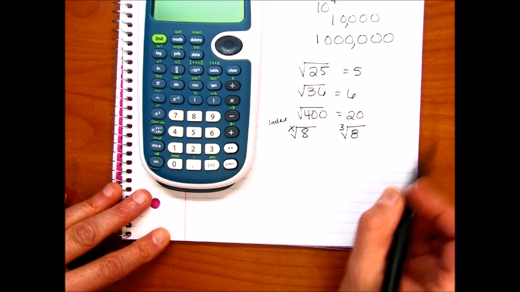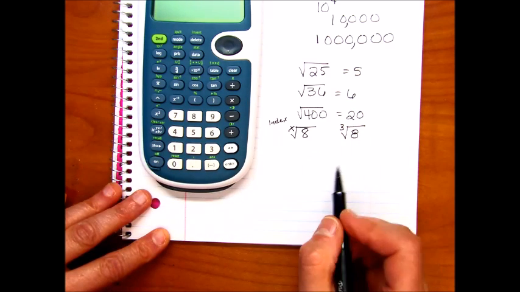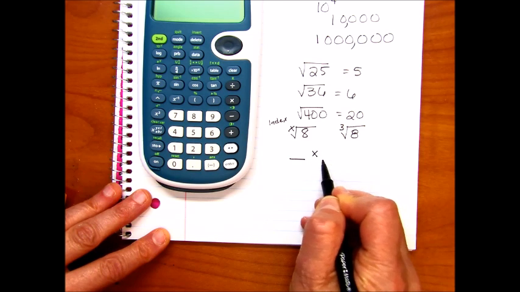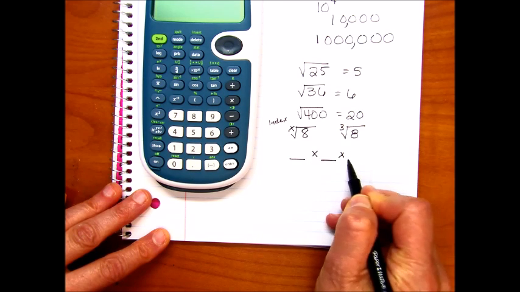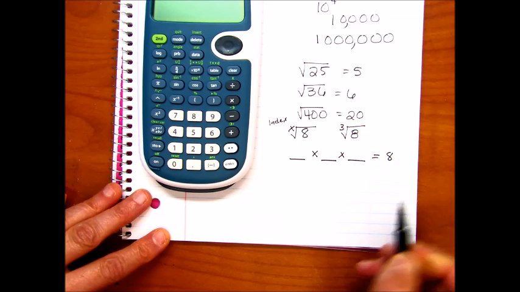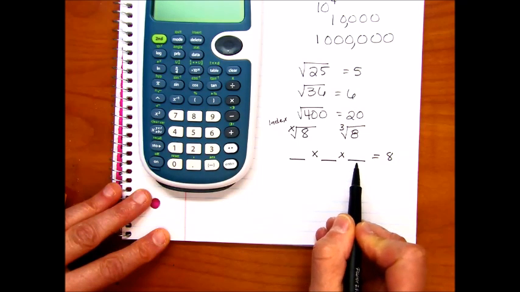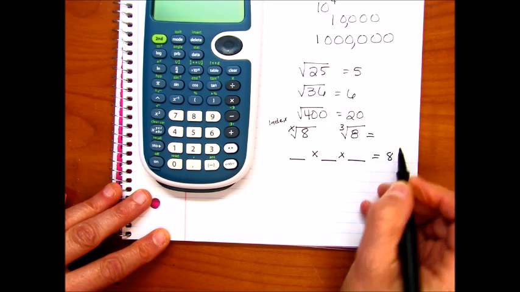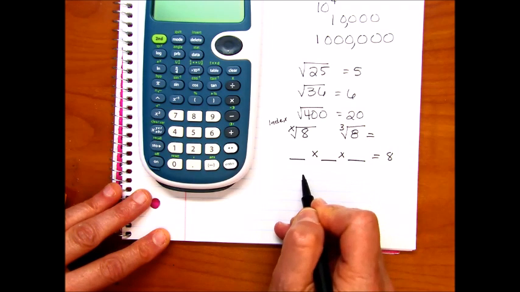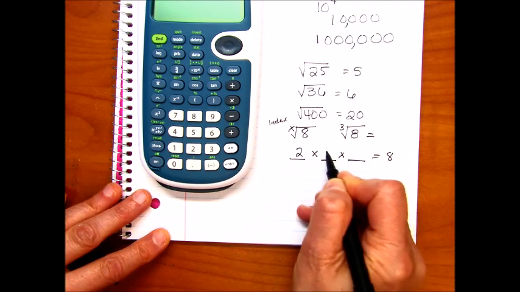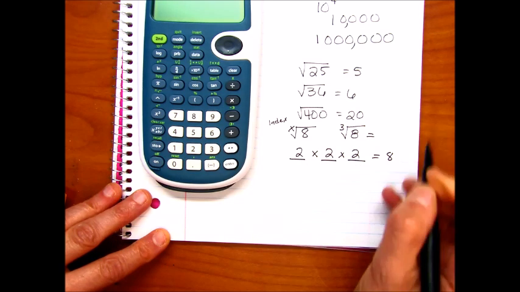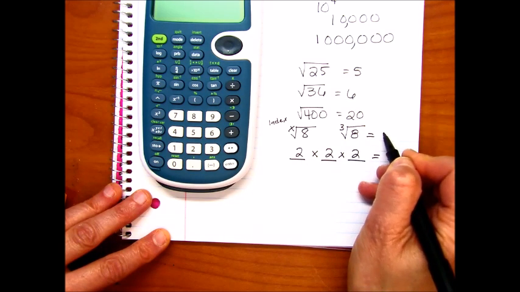Before we get to the calculator, this is what I'm looking at. A number times that same number times that same number is going to equal 8. And whatever this number is, that's what the root is going to be. And if you think about it for a minute, you'll get 2. 2 times 2 is 4, times 2 is 8. So the cube root of 8 will be 2.